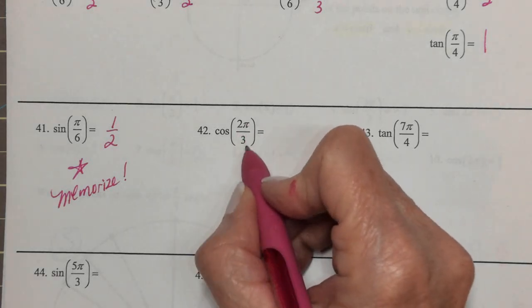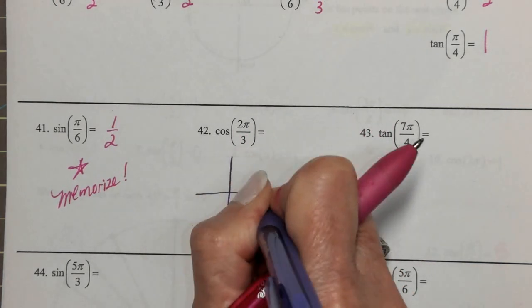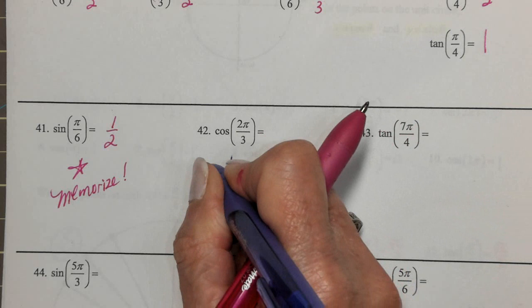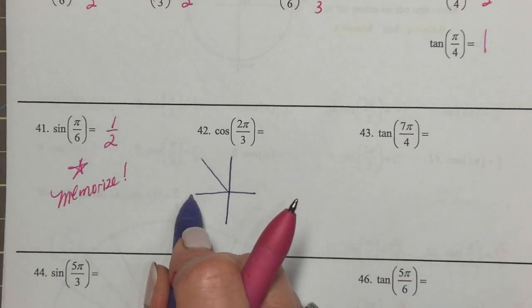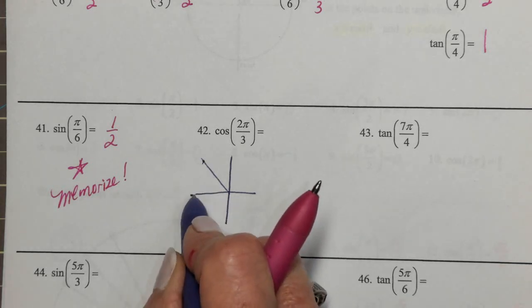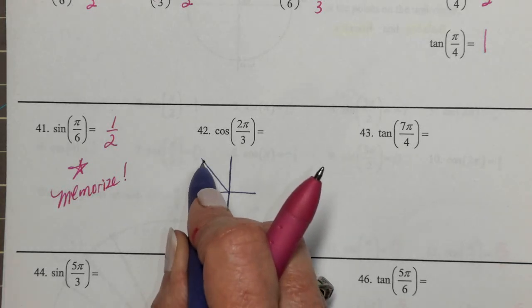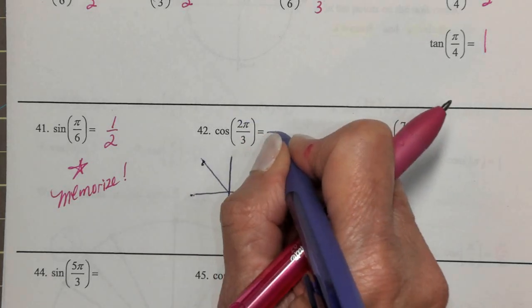Cosine of 2 pi over 3. Well, 2 pi over 3 is in quadrant 2. Why is it in quadrant 2? 3 pi over 3, 1 less. 1 pi over 3 less than 3 pi over 3 is it right here, quadrant 2, where cosine is negative.